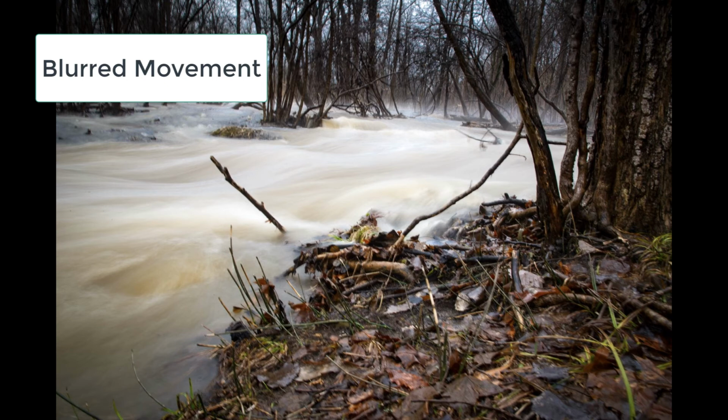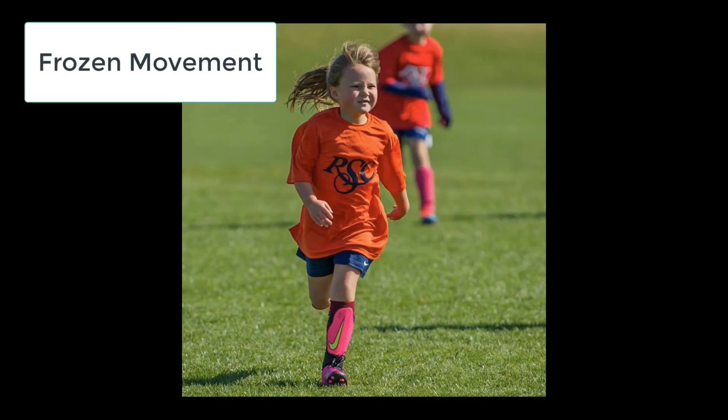The third picture we're looking at, frozen movement again. And that's Gabby. She's just running out on the soccer field. But look at all the detail in her hair. You can see every strand of hair as it flies up as she runs. So you know this was shot at a fast shutter speed.